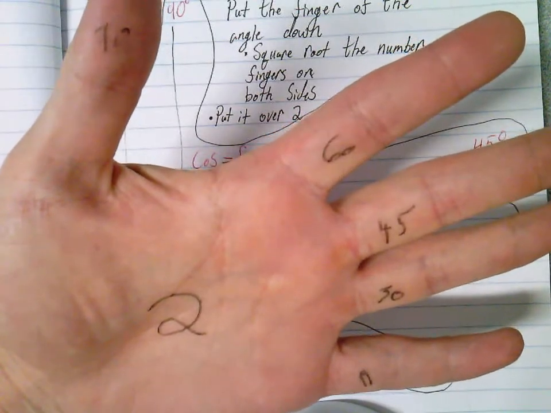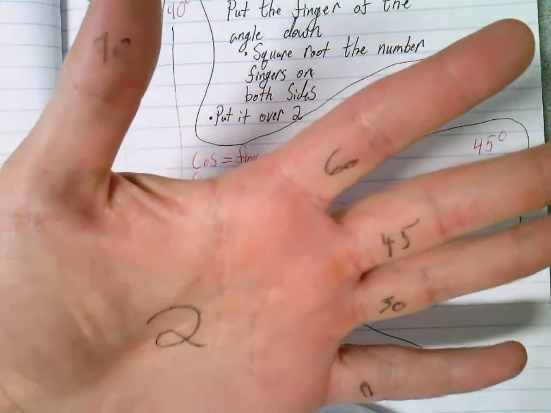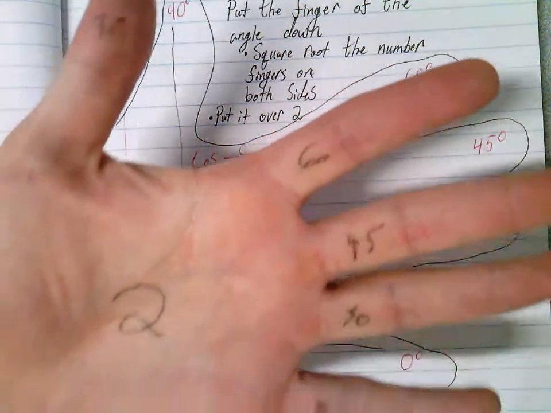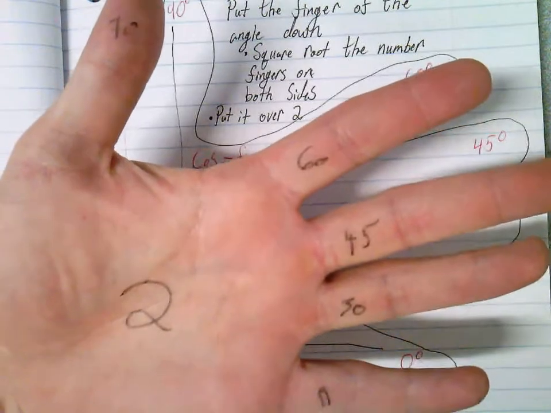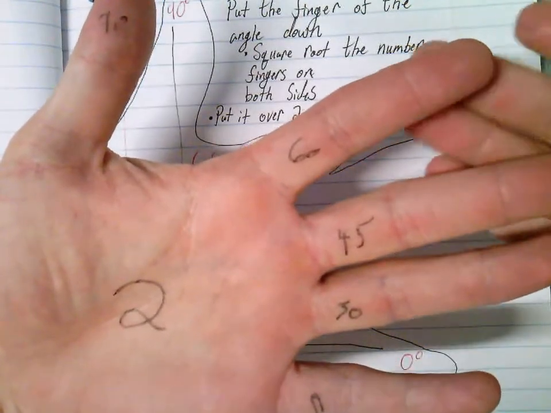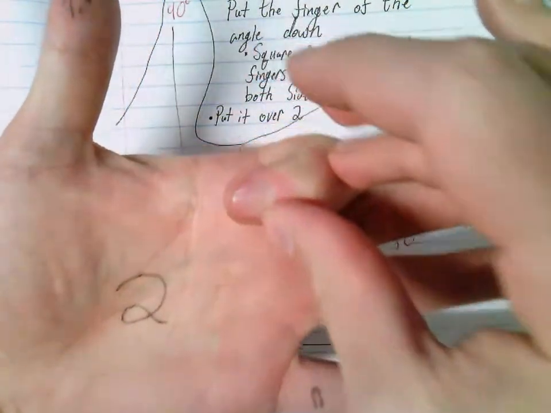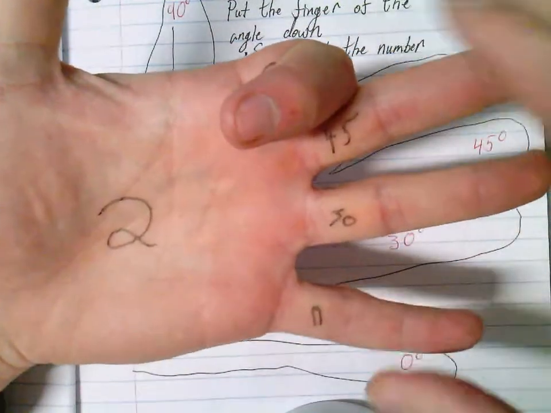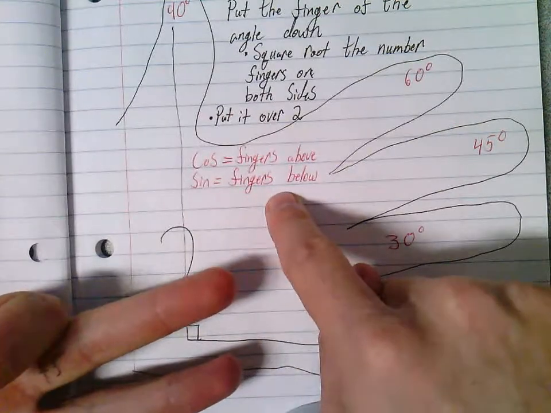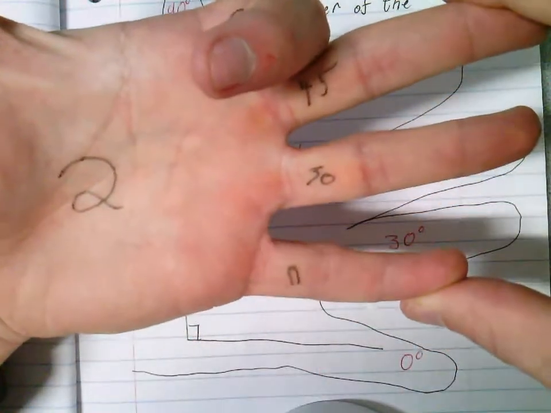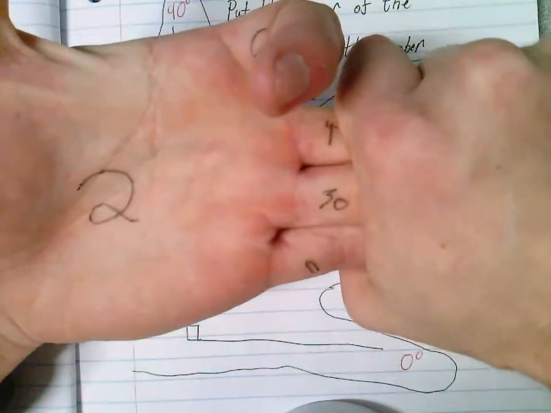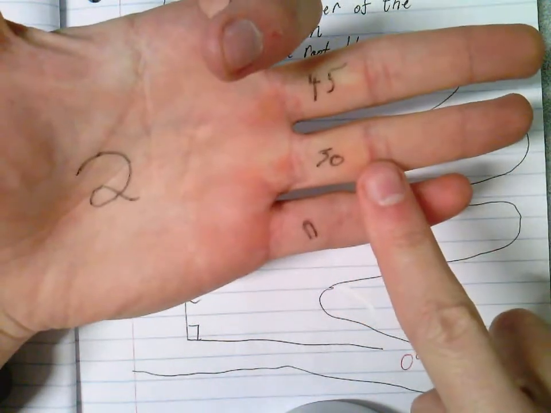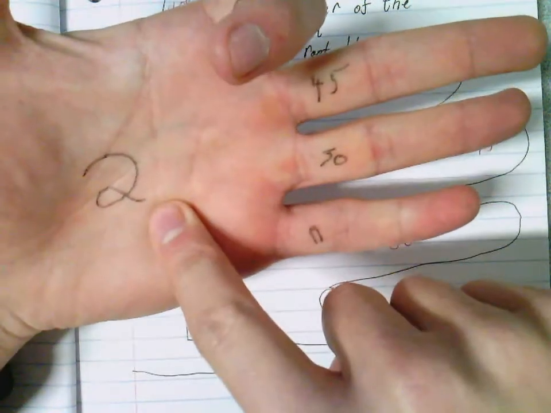Okay, so this is how we're going to think about our hand. Our hand is a trig calculator here. So if I want the sine of 60, I'm going to put the 60-degree finger away and then count the fingers. Sine is the fingers below. So how many fingers below do I have? Well, I've got 3 fingers below. So I square root the 3 fingers and put it over 2.